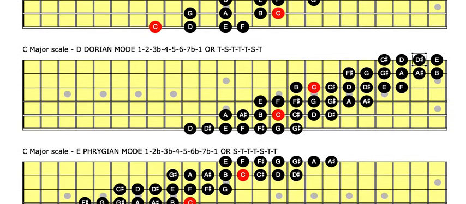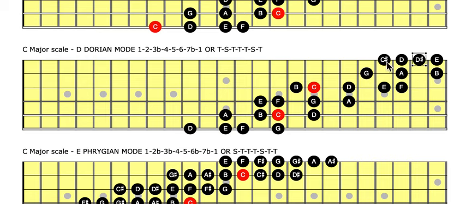We do the same thing. We start our chromatic scale on the note of D: D, D sharp, E, F, F sharp, G, G sharp. Now let's remove the unwanted notes, which are these ones here. I'll show you how we deal with this one here, because it creates a little anomaly.